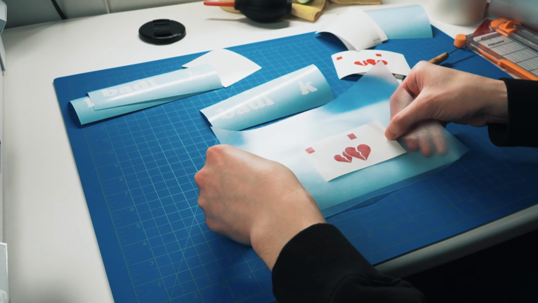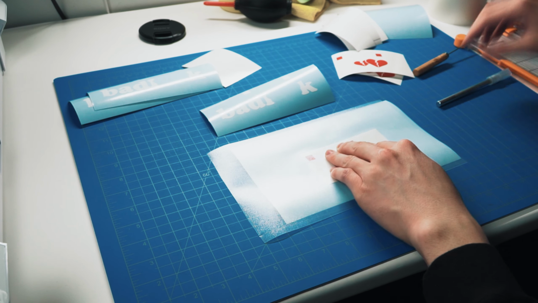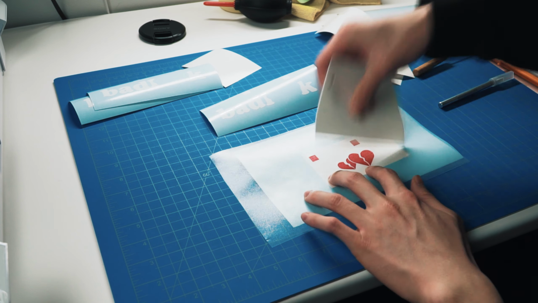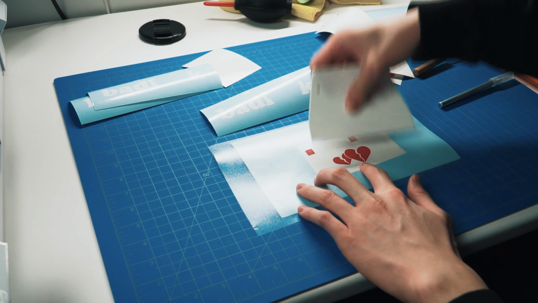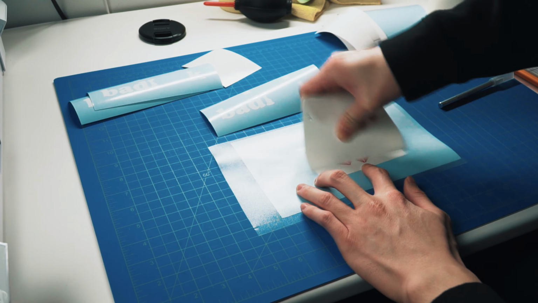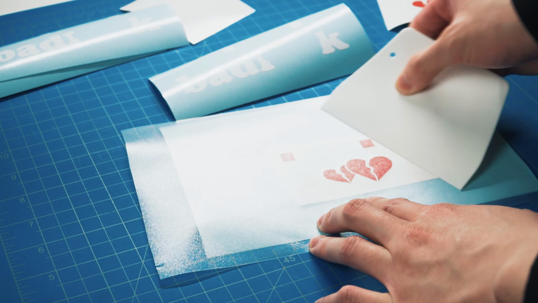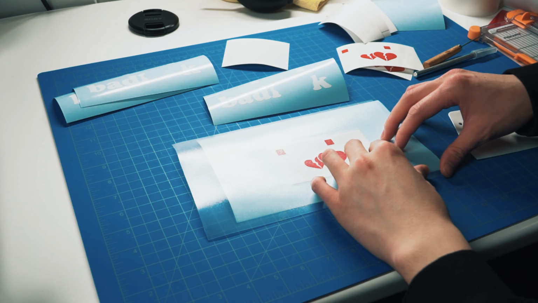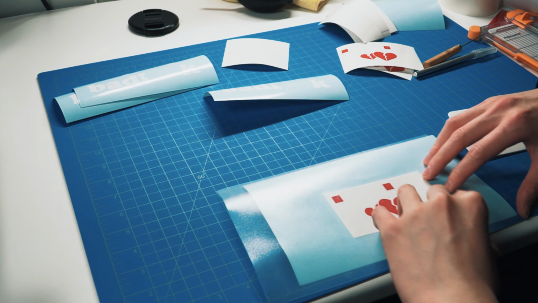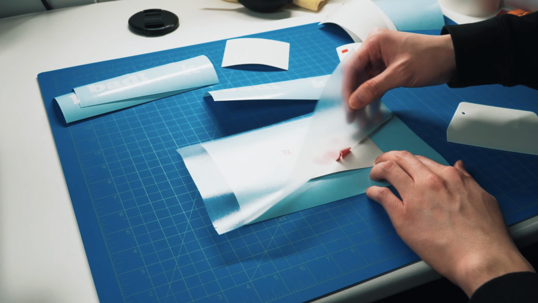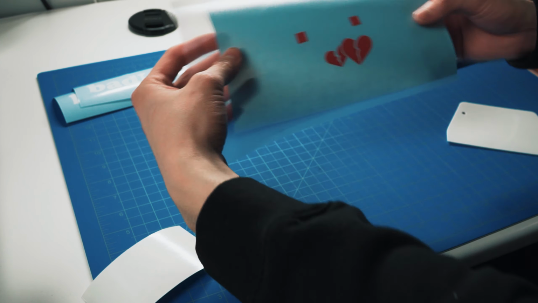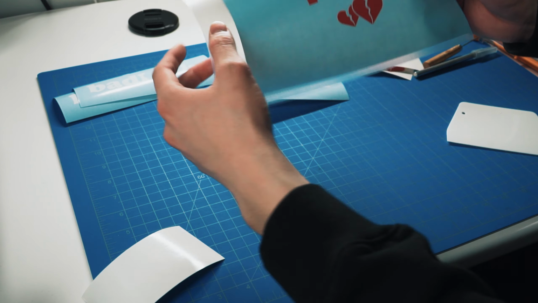from like old vinyl I used. I'm just going to press it down. And we're going to grab our squeegee. We're going to go ahead and just make sure the heart sticks on this. So now that we have it on the adhesive, we're just going to go ahead and peel it slow. All right. Cool. Now it's on a separate backing paper.